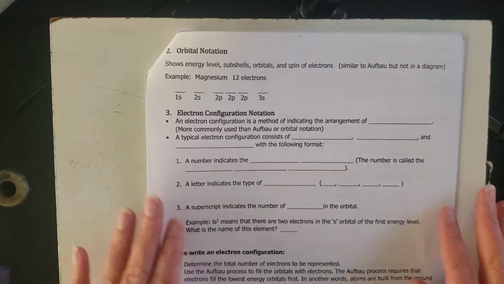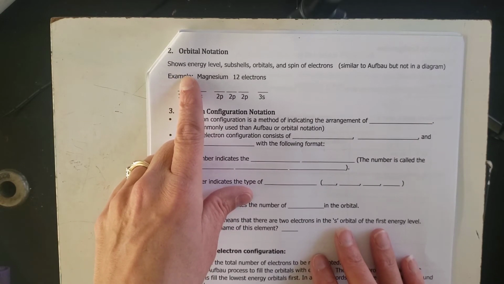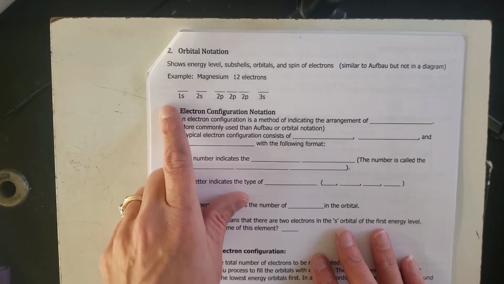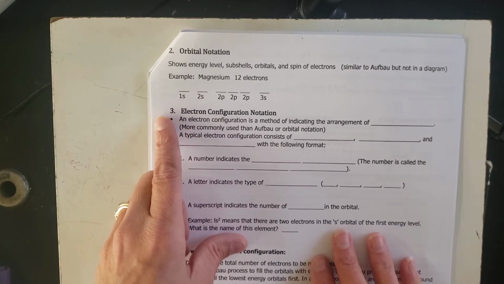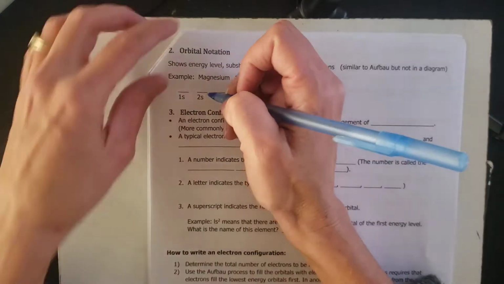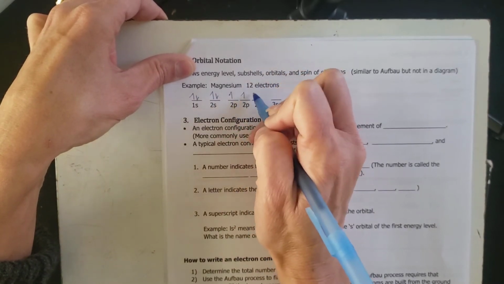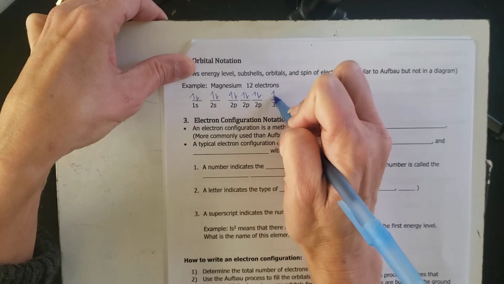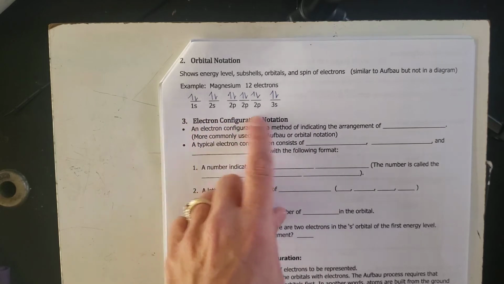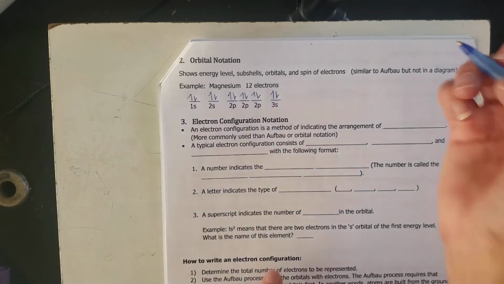And we're going to be going to orbital notation. Orbital notation is very similar to an Aufbau diagram, but it is not an actual diagram. It's not a picture. It shows energy level, sublevel, orbitals, and spin of electrons, but it's not showing the building up from lowest potential energy to highest. So for example, magnesium has 12 electrons, so I would fill this just like I would with an Aufbau diagram with 1, 2, 3, 4, 5, 6, 7, 8, 9, 10, 11, 12 electrons. So I just write horizontally the energy levels and sublevels.